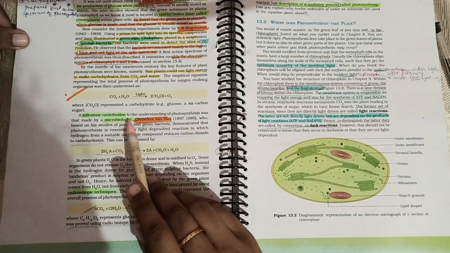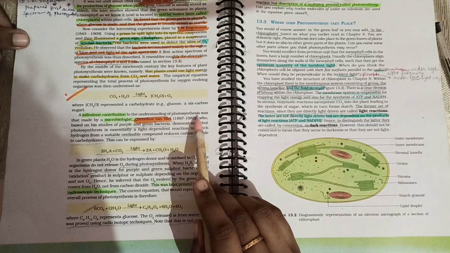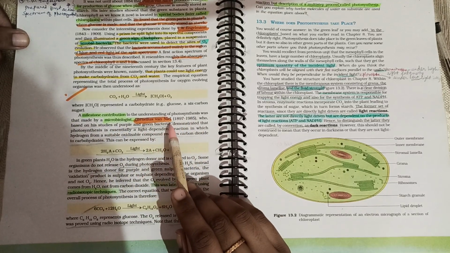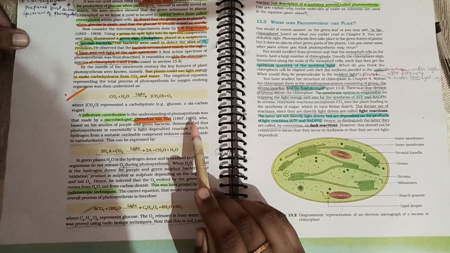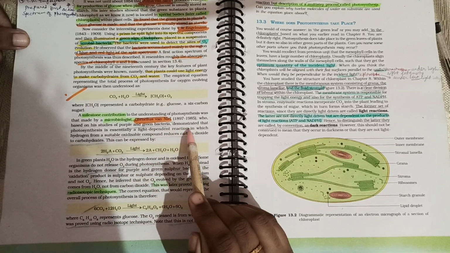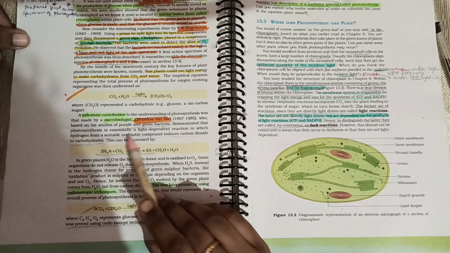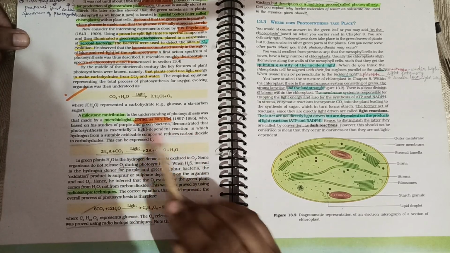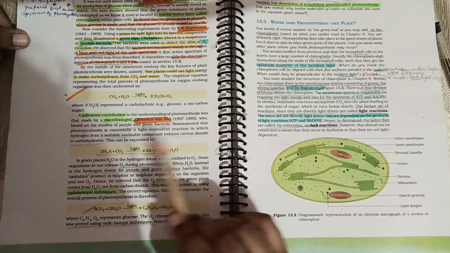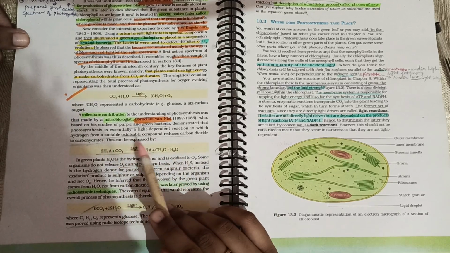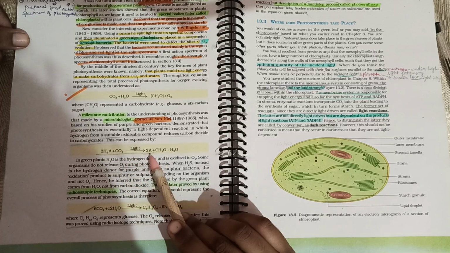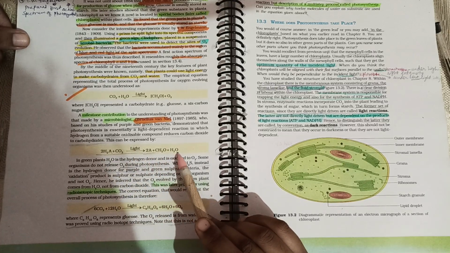A milestone contribution to the understanding of photosynthesis was made by microbiologist Cornelius Van Niel, 1897 to 1985, who, based on his studies of purple and green bacteria, demonstrated that photosynthesis is essentially a light-dependent reaction in which hydrogen from a suitable oxidizable compound reduces carbon dioxide to carbohydrates. This can be expressed by 2H2A plus CO2, in light, gives 2A plus CH2O plus H2O.